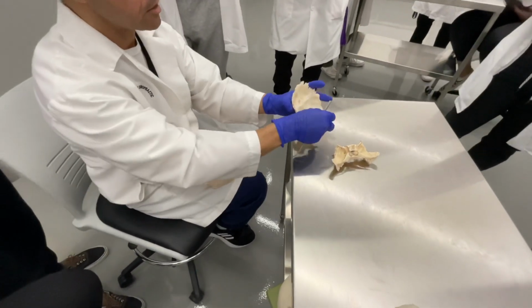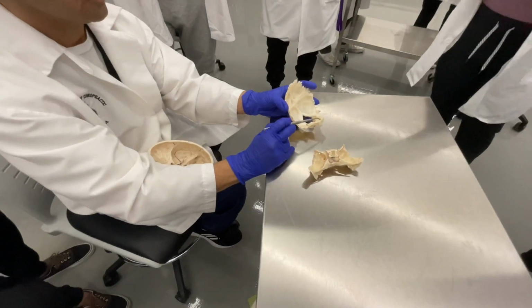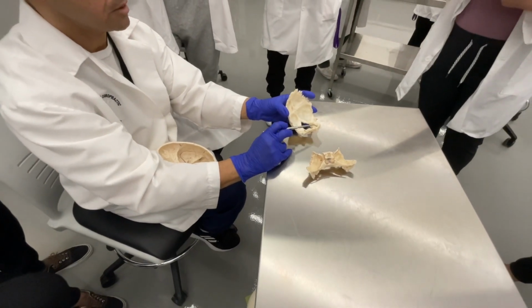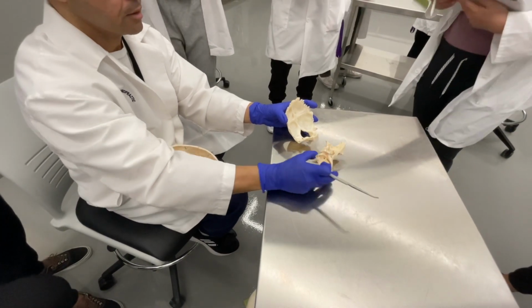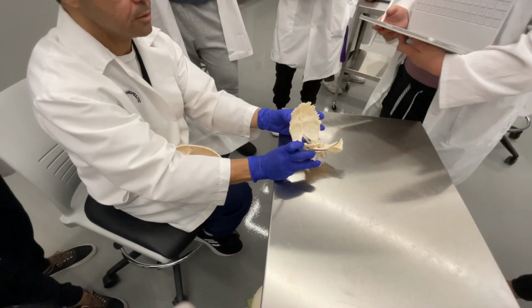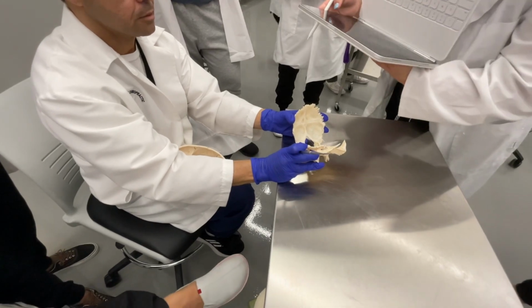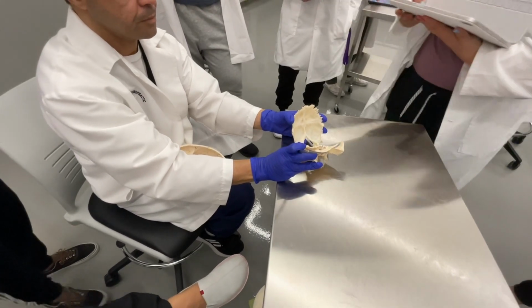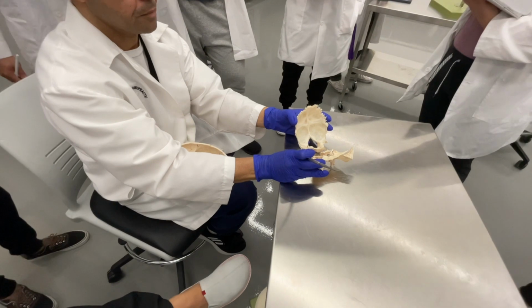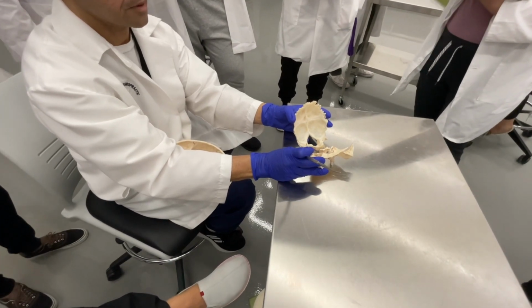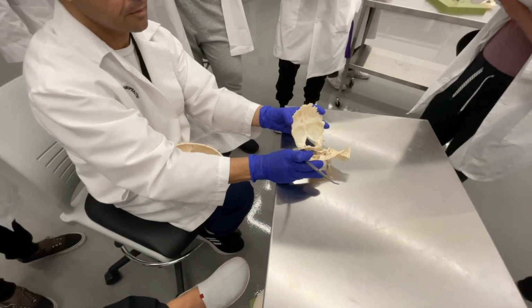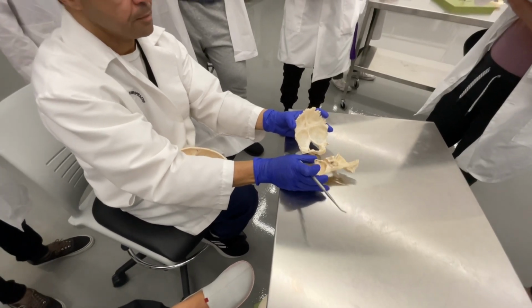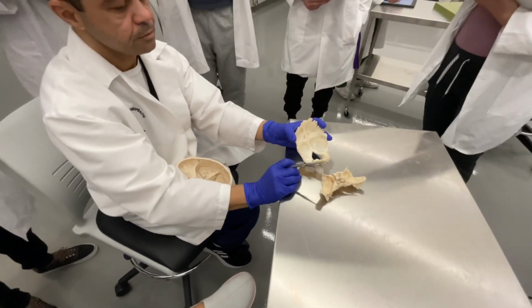Yep, so the basilar part of your occipital bone and the dorsum sellae of the sphenoid bone, and we form the clivus.